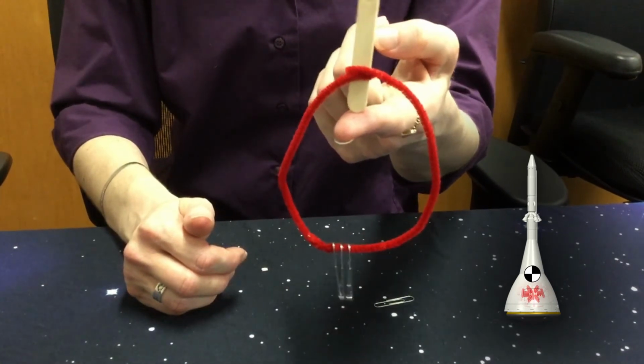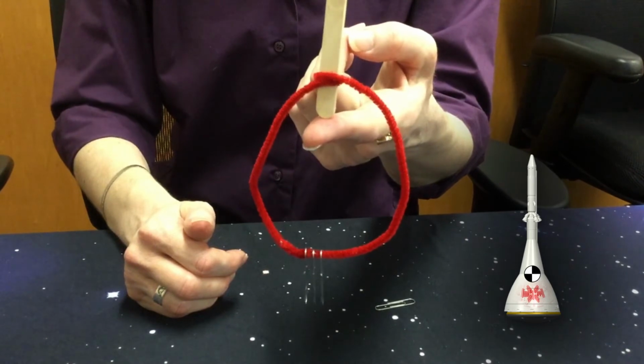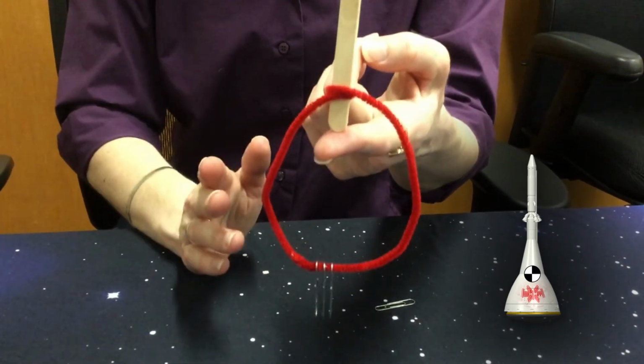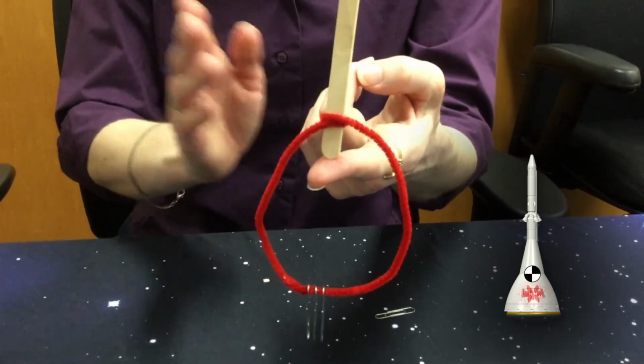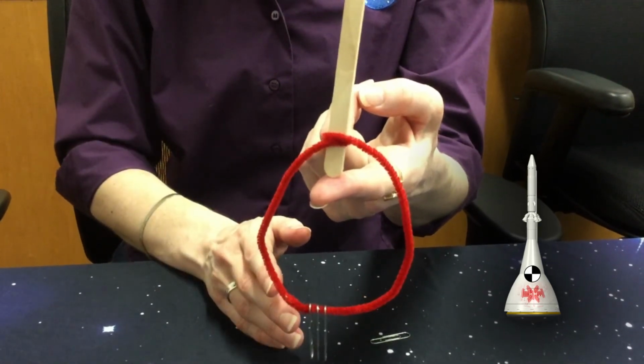The other reason is that when we launch rockets, typically very soon after launch, you'll start to see the rocket looks like it's sort of tilting. This is because of the orbital mechanics of the rotation of the Earth adding to the motion of the rocket as it propels itself through the atmosphere into orbit.